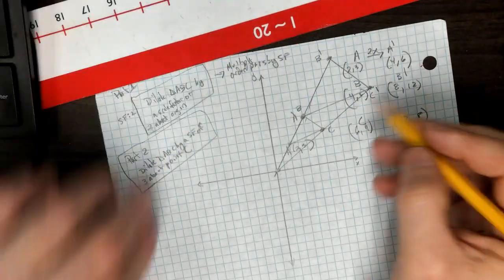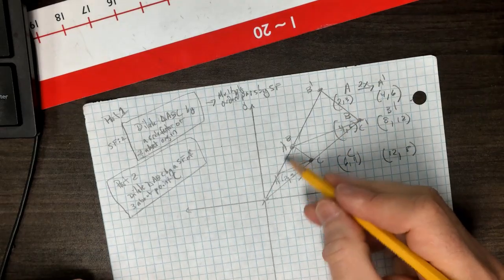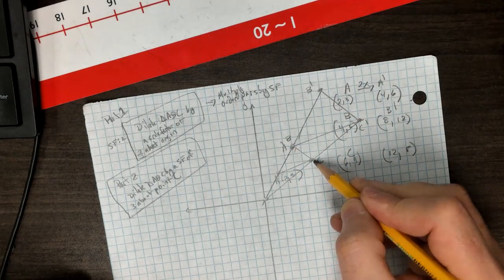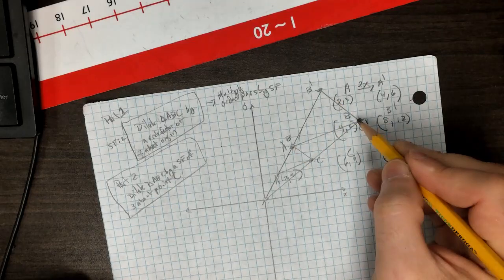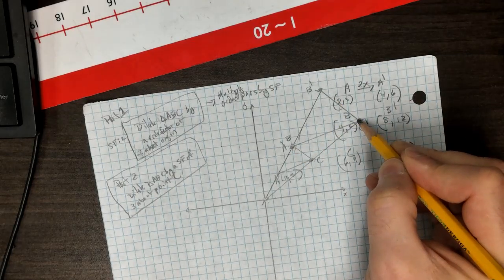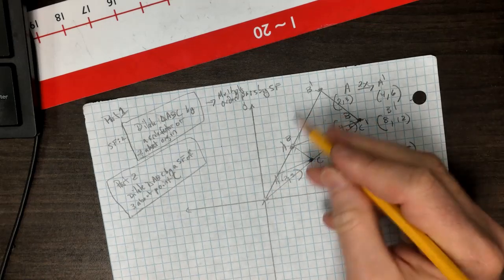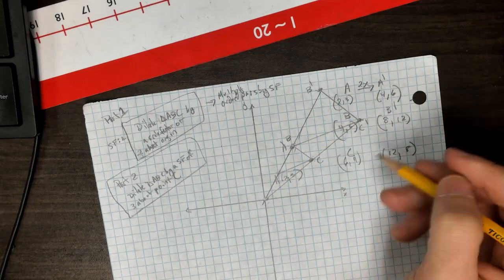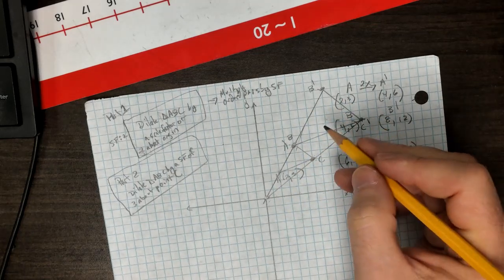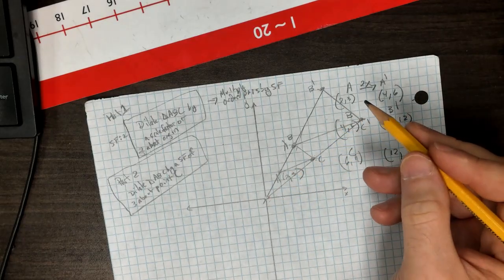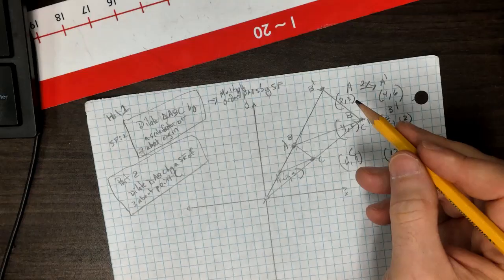There. So notice this triangle ABC is half the size of A prime, B prime, C prime. But what's fascinating is that they are both on this big triangle. So dilating a shape through the origin is just multiplying it by the scale factor.